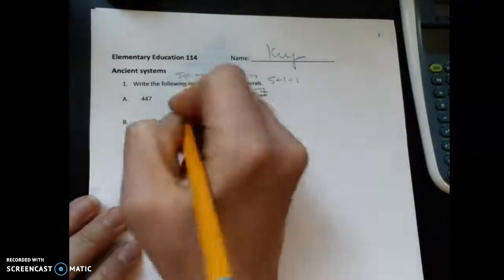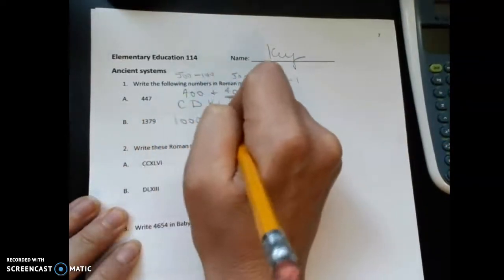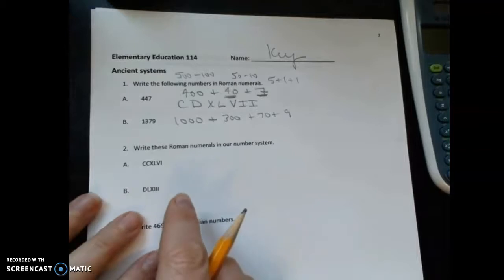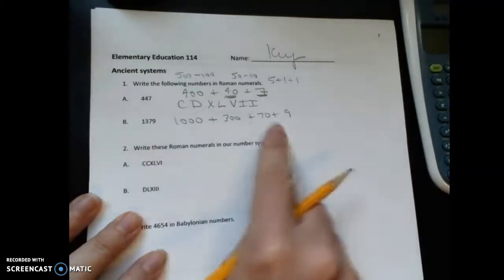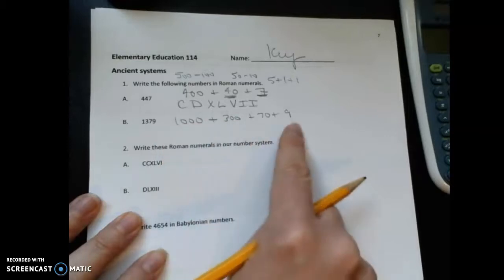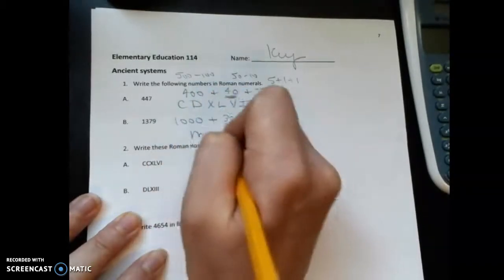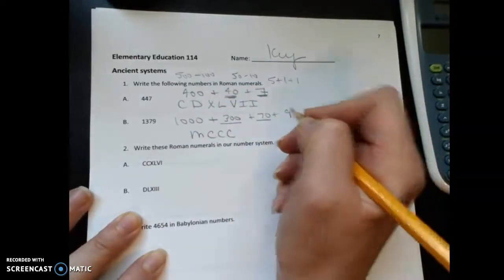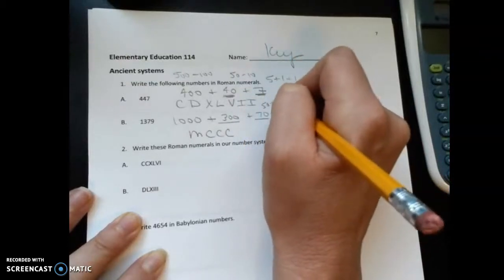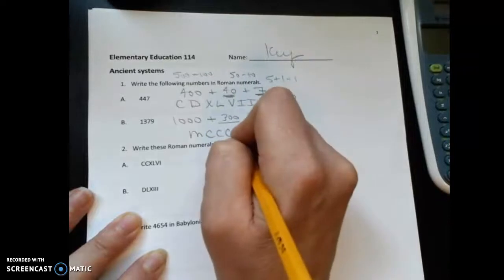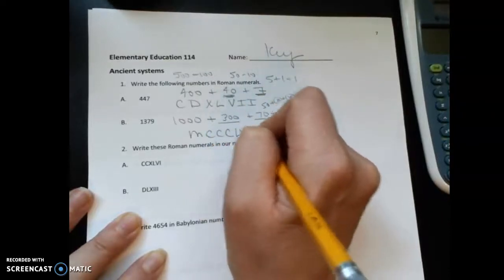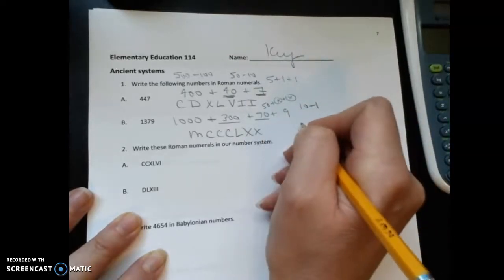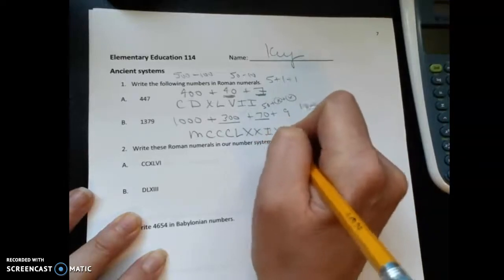Okay, the next one. It's not really a place value system, but it is positional, so we do have to build each number. So 1,000 is just M. 300, it's fine to have 3 in a row, CCC. 70 is a 50 plus 10 plus 10, so 50 is an L, and then XX. And then 9 is a 10 minus 1. Again, if I put the 1 after, I would add and get 11, so I need to put it in front.